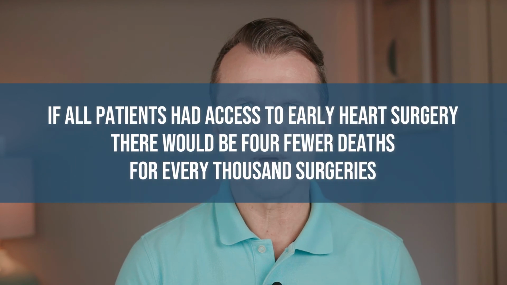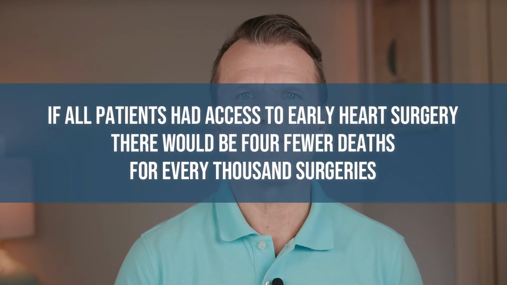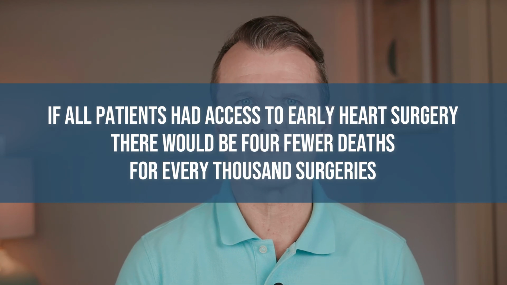So here is the total treatment effect. If all patients had access to early heart surgery, then there would be 4 fewer deaths for every 1,000 surgeries. We take the odds ratio formula. Plug in the known values for P1 and P0, and we get the value of 0.73. That's the effect size on the ratio scale.